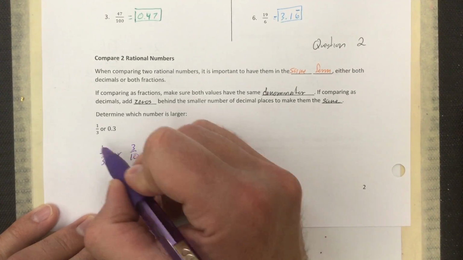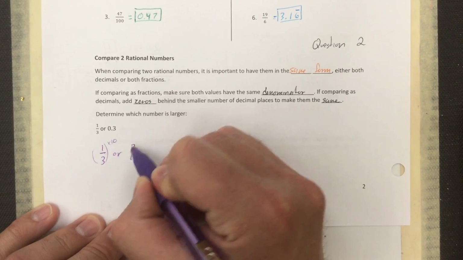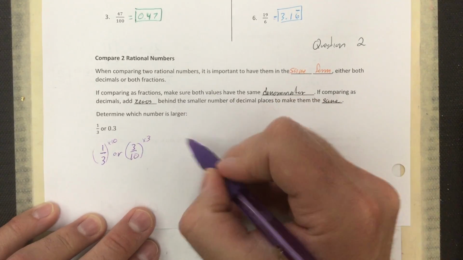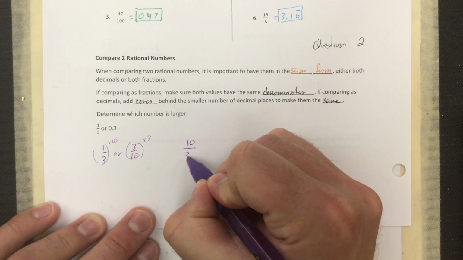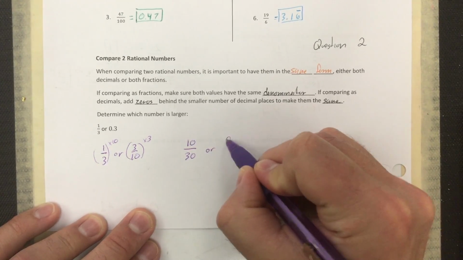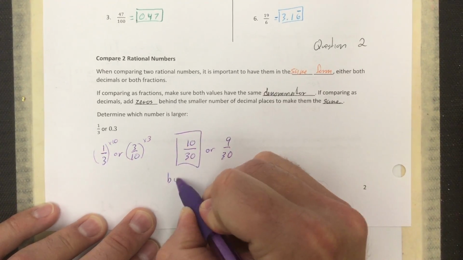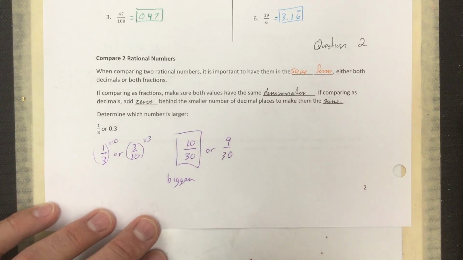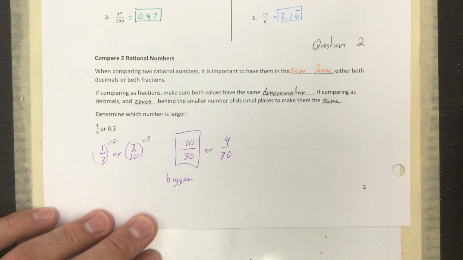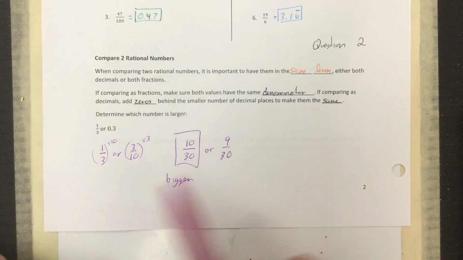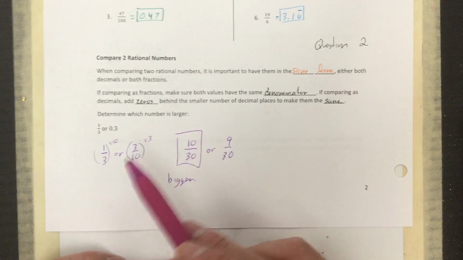If we multiply 1/3 by 10 and multiply 3/10 by 3, we're going to get 10/30 or 9/30. And then we can see that this one is in fact bigger. The 10/30 is bigger than the 9/30. Now for some of you, that's going to be a little more of a challenge, trying to convert and change.